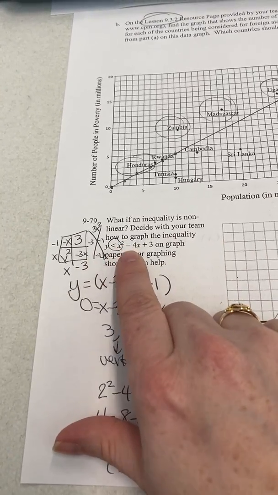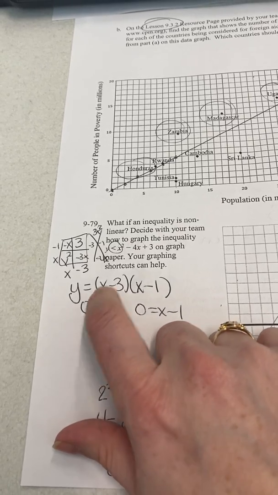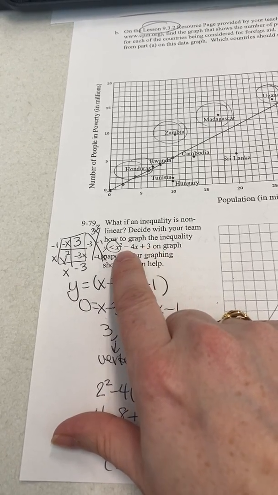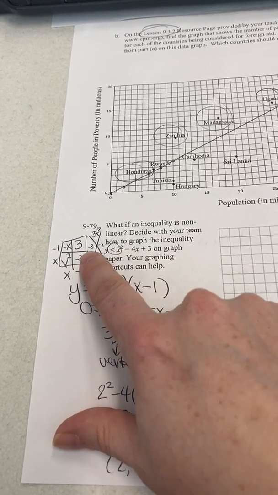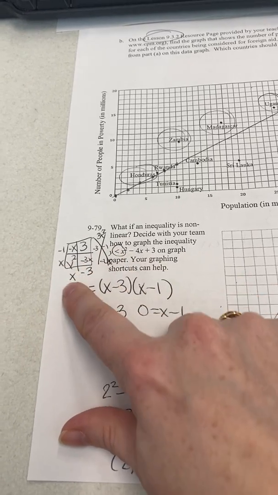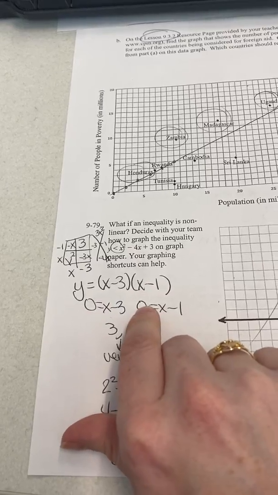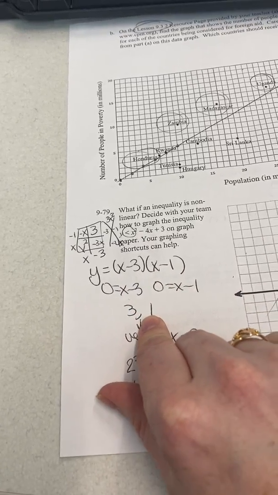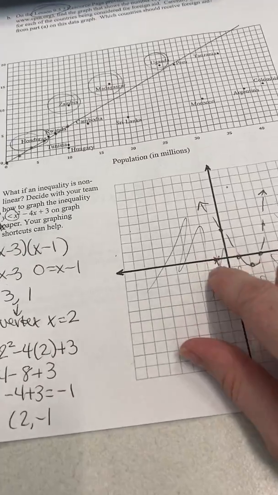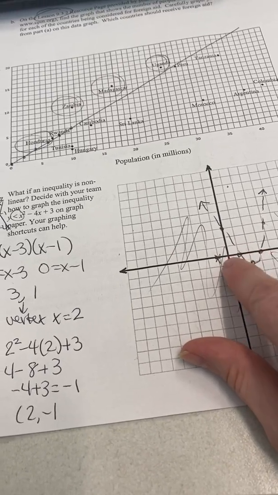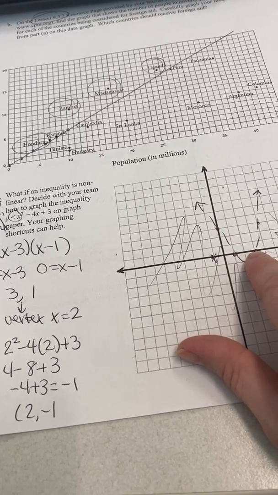And so if you go to factor this, two things that multiply to be 3 that add to be -4, you could use -3 and -1, and then you would get x minus 3 times x minus 1. Set them both equal to 0 and solve, and you would get 3 and 1. So you know that 3 and 1 are your x-intercepts.